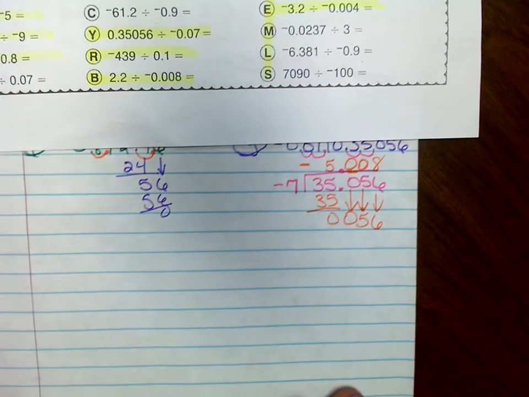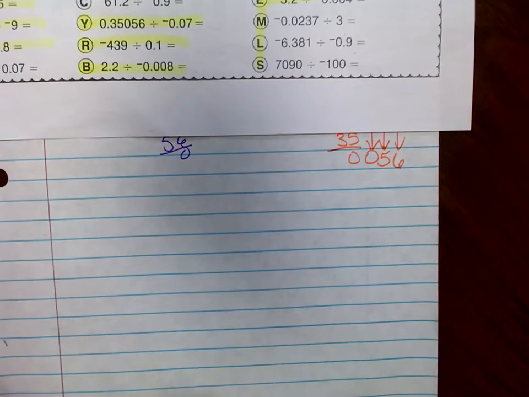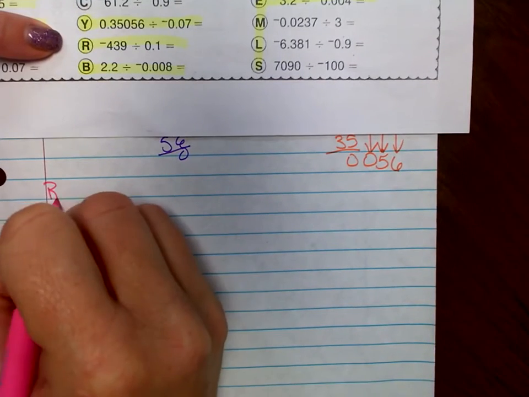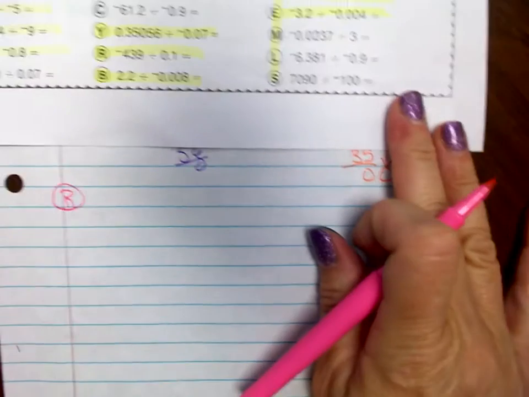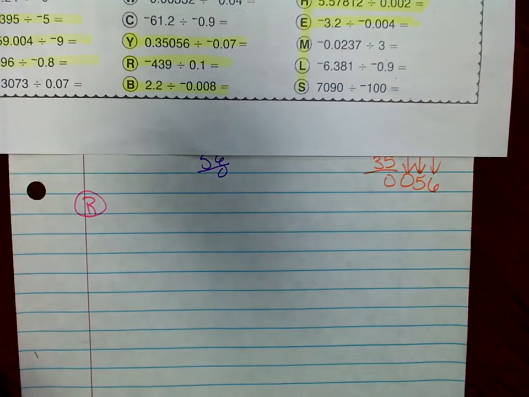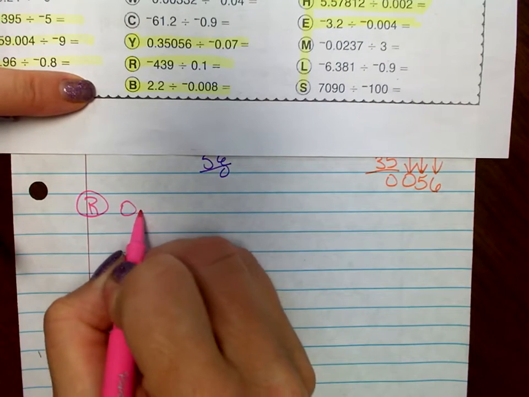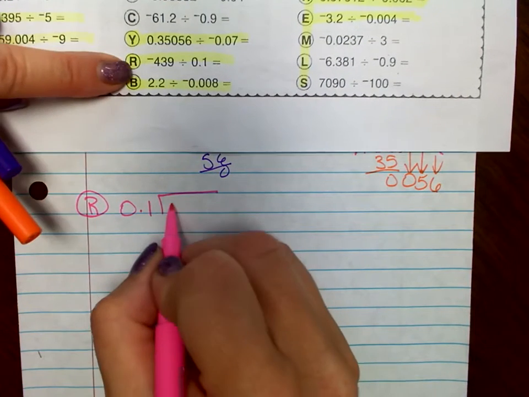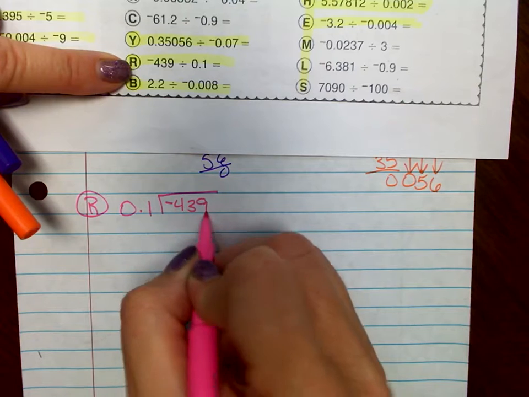Let's look at the next one, which would be R that I've highlighted. You have to do them all. I'm just trying to help out here. So R, 0.1, negative 439.